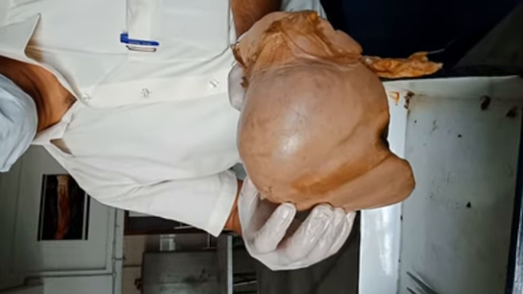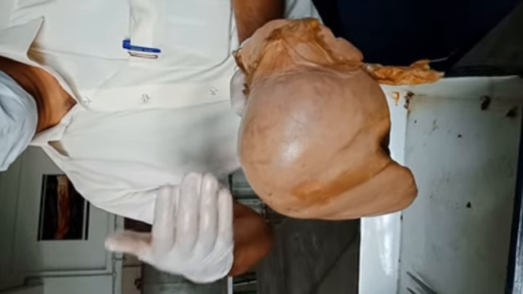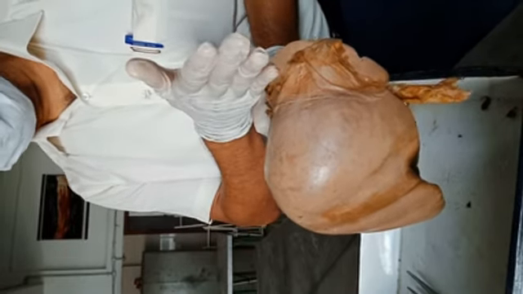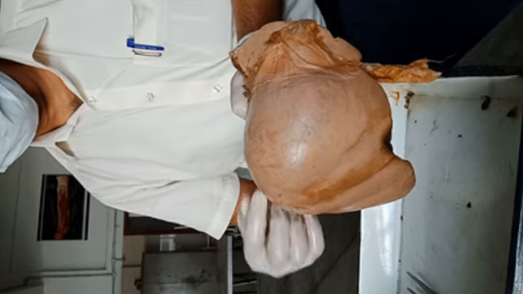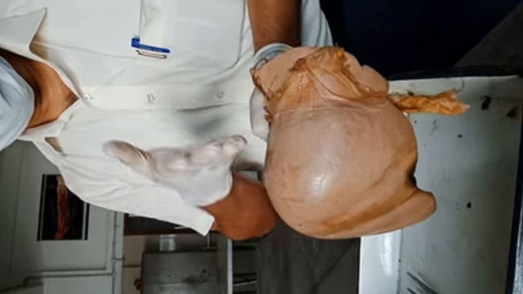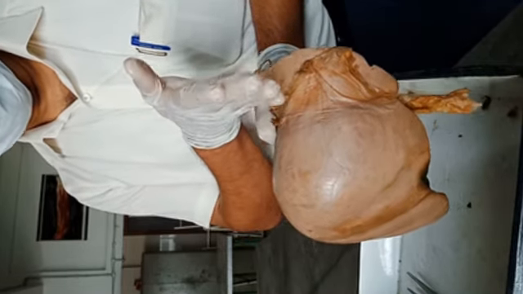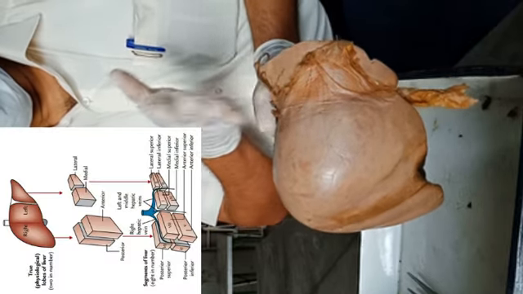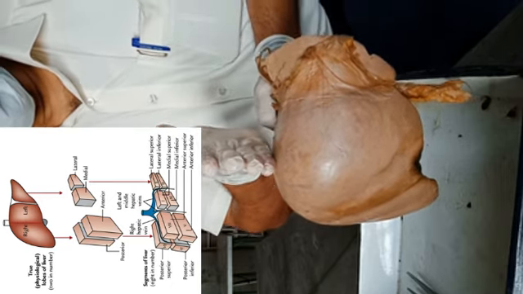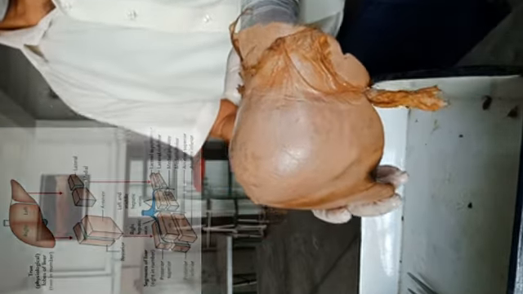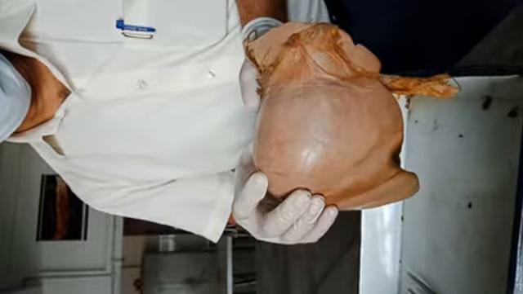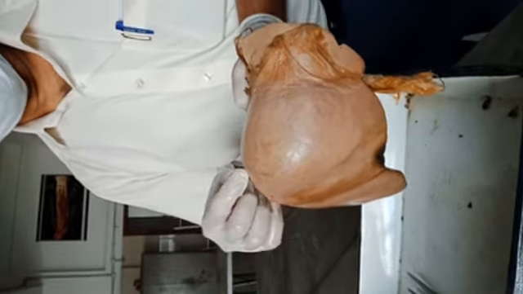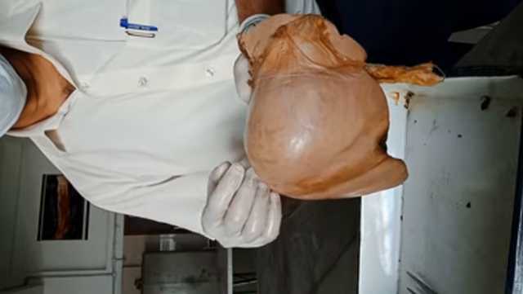Again, the right physiological lobe is divided into anterior and posterior parts, and the left lobe is divided into medial and lateral parts. Again, the anterior and posterior parts are divided into superior and inferior. In the same way, the medial and lateral parts are also divided into superior and inferior. In that way, the 8 hepatic segments are there in the true lobes. All the lobes have the primary branches of the hepatic artery, portal vein and hepatic duct.